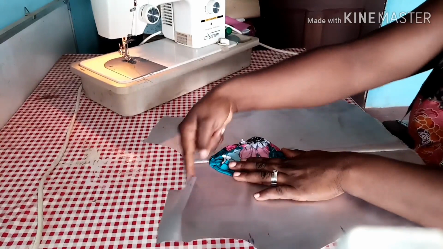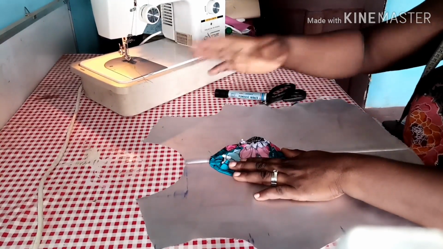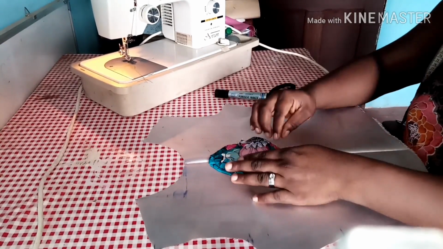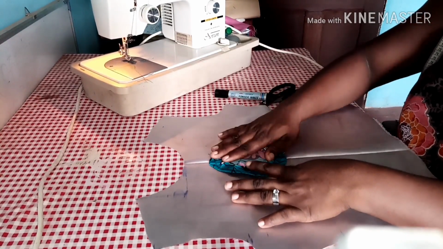Now for your neckline, you can decide to turn in with your lining, bias, whatever. We're not talking about necklines now, it's just the keyhole design.